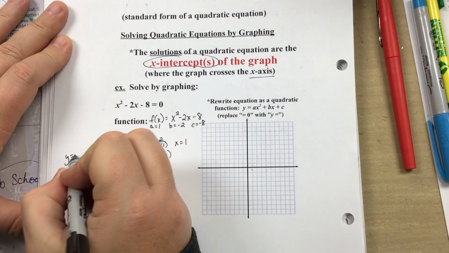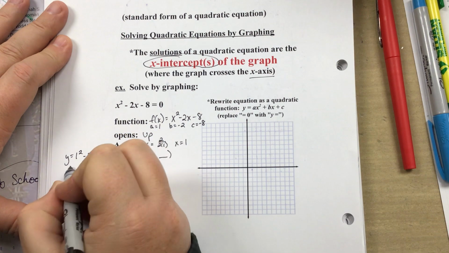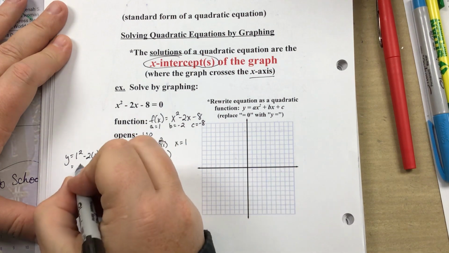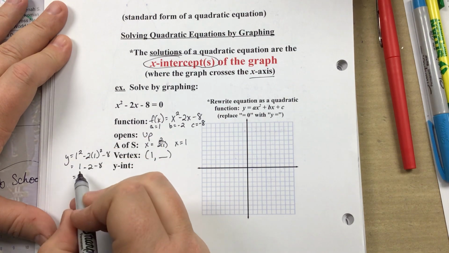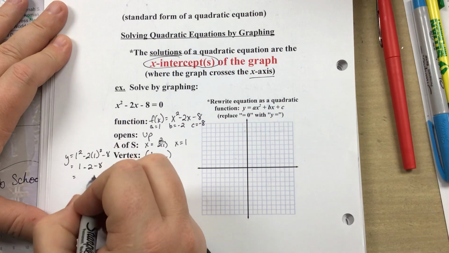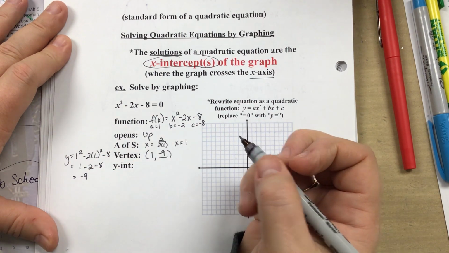So we're going to have y equals 1 squared minus 2 times 1 minus 8. So 1 squared is 1. So 1 minus 2 minus 8. Again, left to right, 1 minus 2 is negative 1. Negative 1 minus 8 is negative 9. So the vertex is at 1, negative 9.